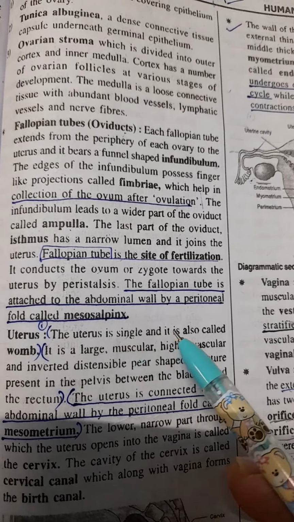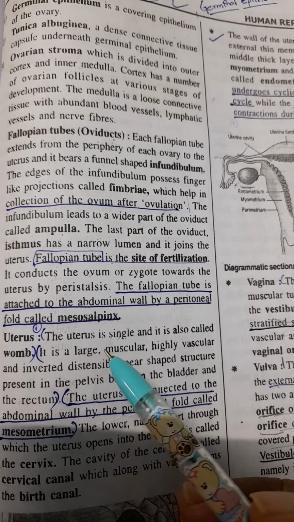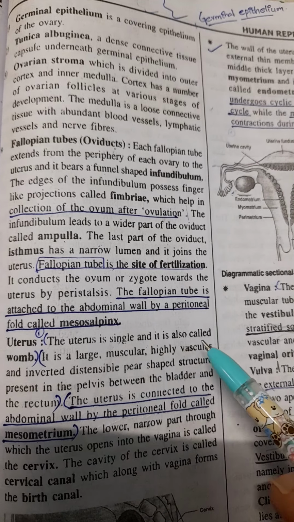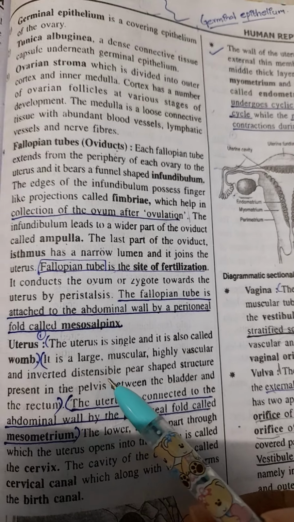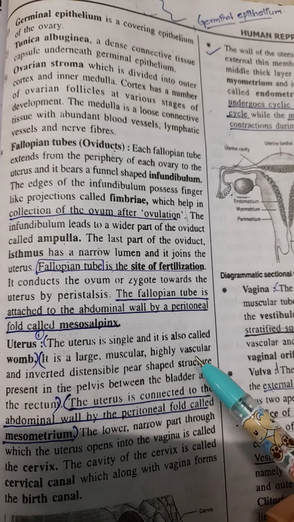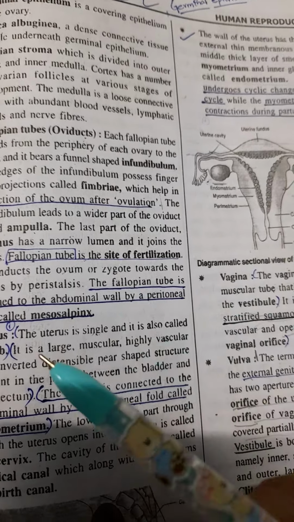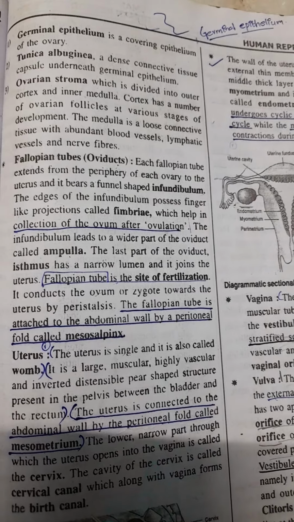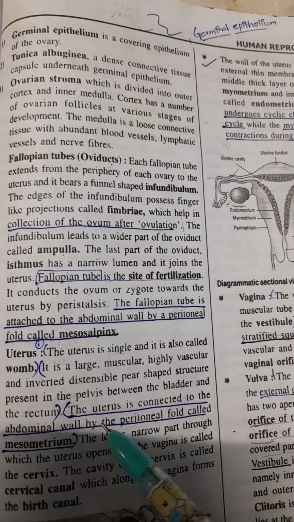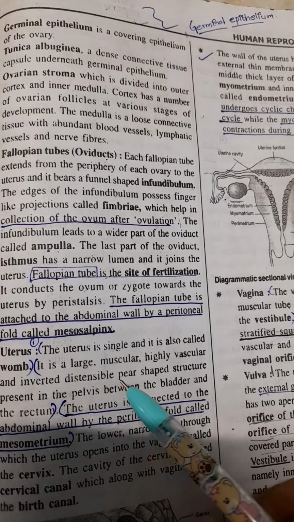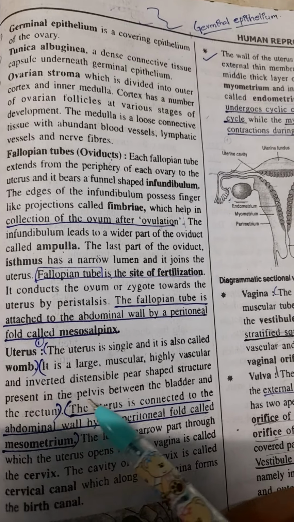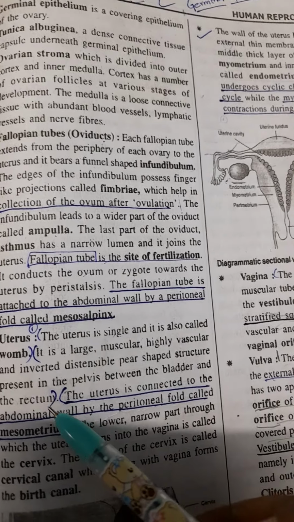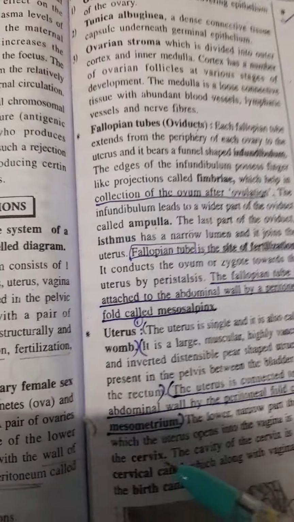The uterus is single, also called the womb. It is a large, muscular, highly vascular, inverted, distensible, pear-shaped structure. Distensible means it can expand when the baby is growing inside. It expands, and after the delivery, it contracts and comes back to its normal shape. It is present in the pelvis between the bladder and rectum.